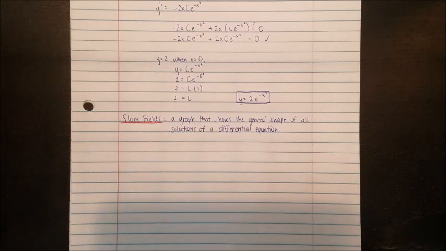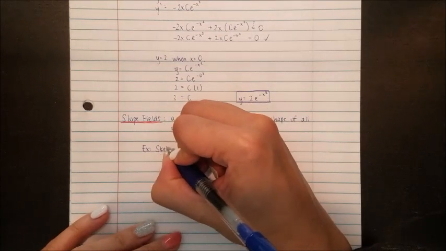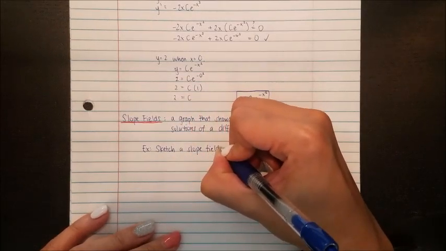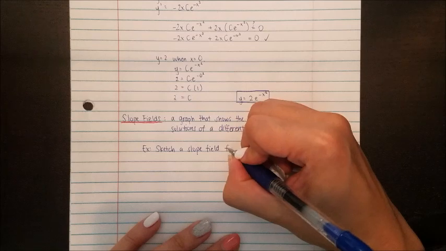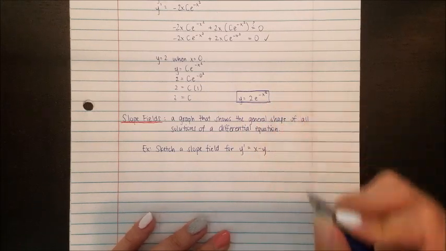So let's do an example. We want to be able to sketch a slope field for the differential equation y prime equals x minus y.